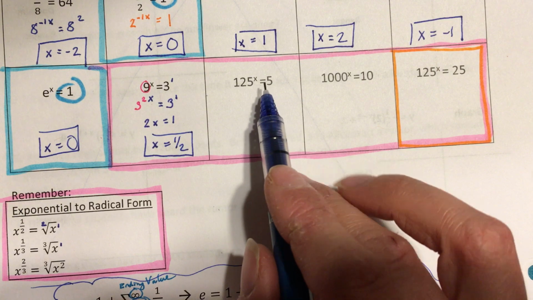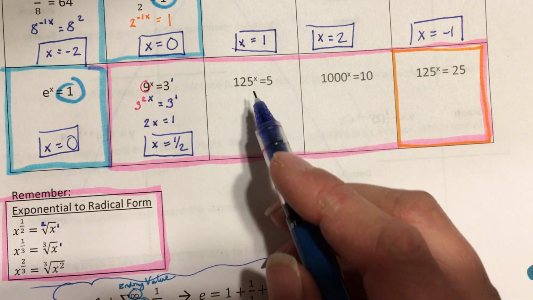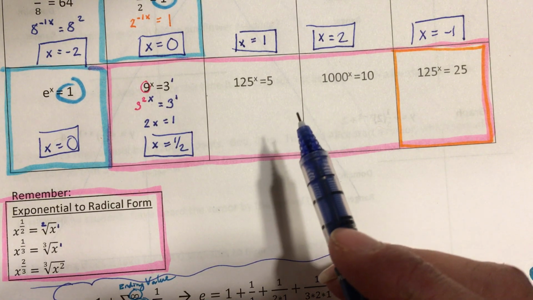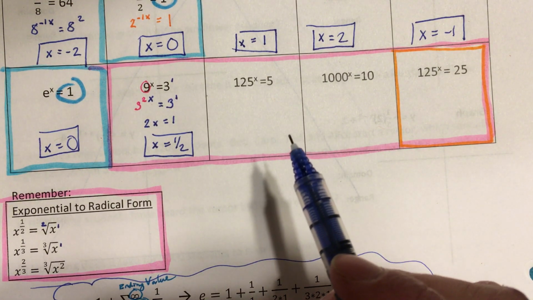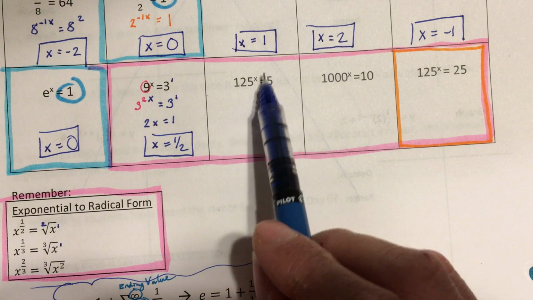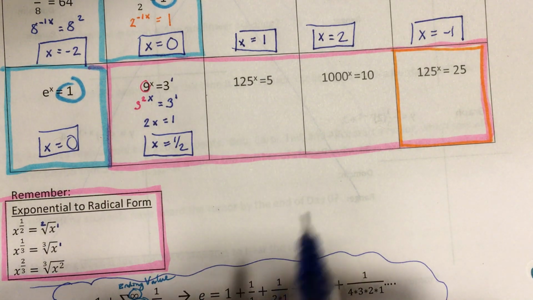So let's go ahead and take a look at this next one. 125 to the x equals 5. And again, a lot of times students want to try to just divide by 125. You can't solve an exponential equation by isolating algebraically. I can't divide by that 125 because otherwise then I just have that floating x.